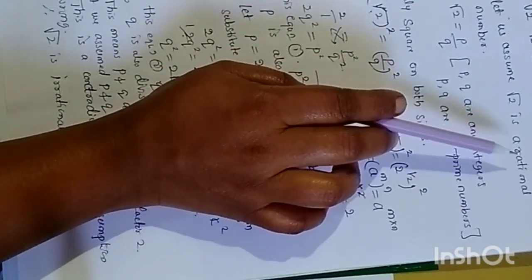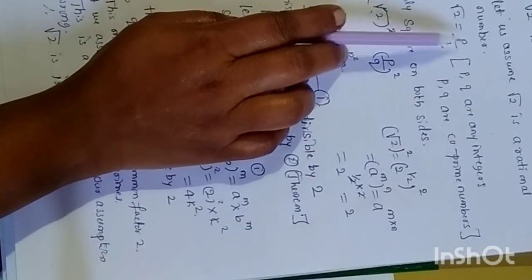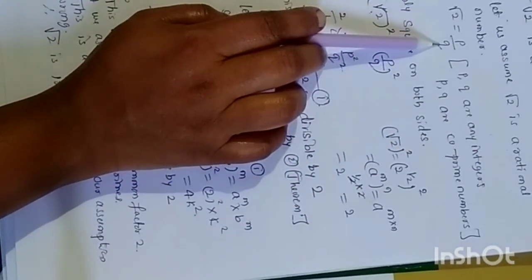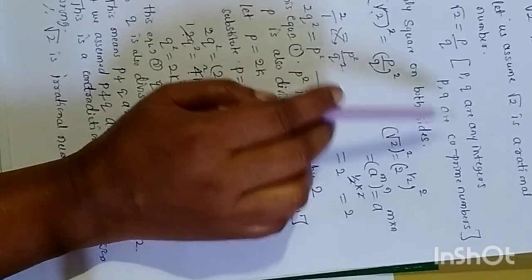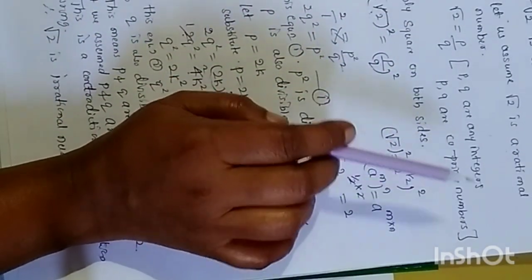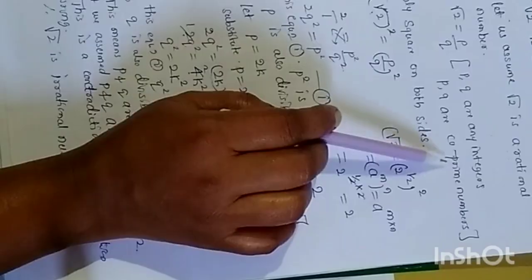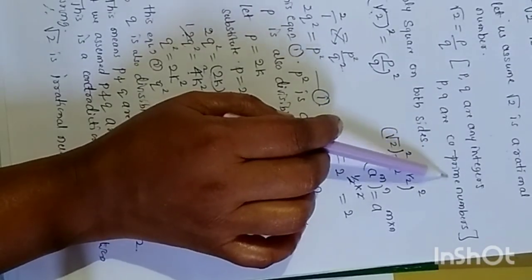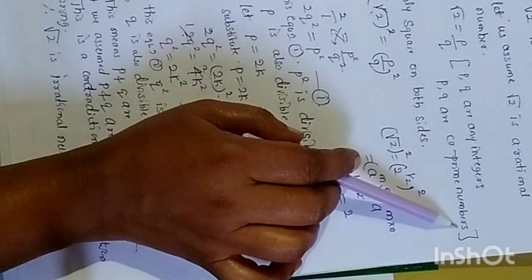Rational number means the number can be expressed in the form of p by q. Therefore, root 2 we write in the form of p by q. It means root 2 equals p by q, where p and q are integers and p and q are co-prime numbers. What is the meaning of co-prime numbers? Co-prime numbers means the numbers have no common factor other than 1.